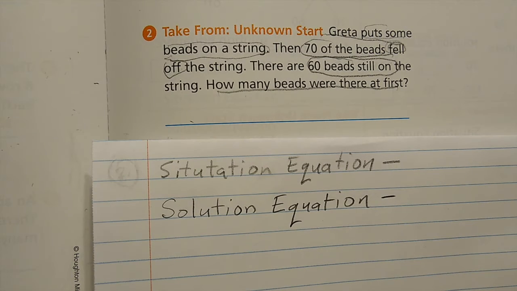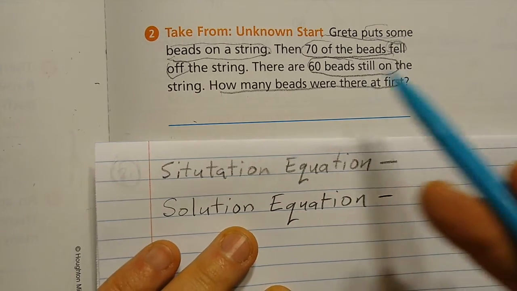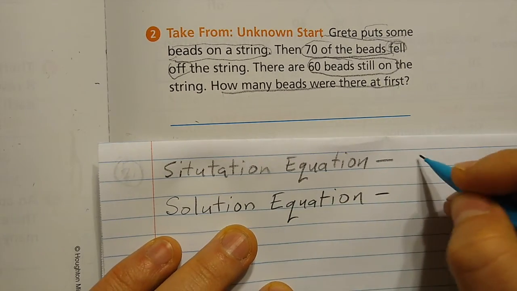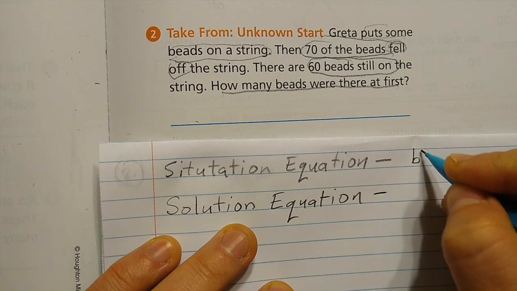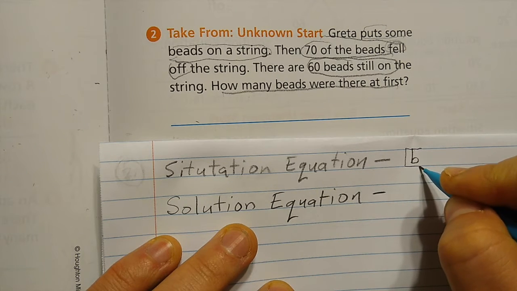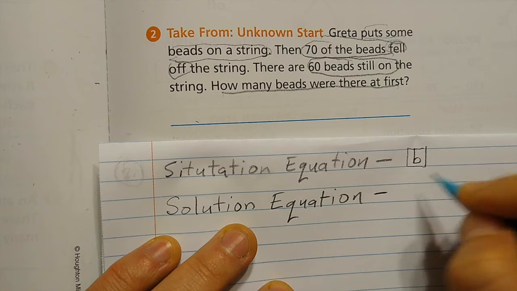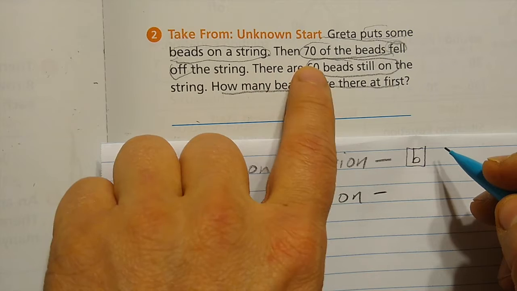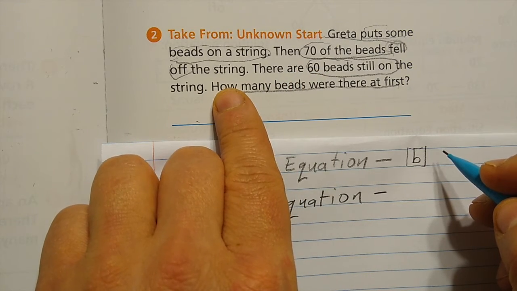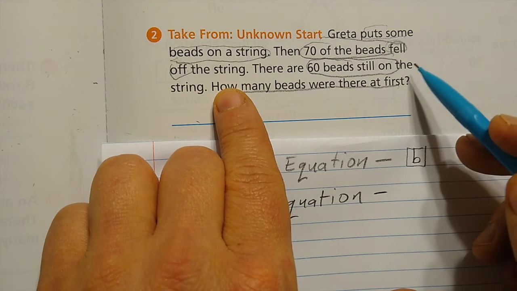So if we go back and look at our situation equation, it says Greta put some beads on a string. So once again, we can put a box or we can put a variable. And then 70 of the beads fell off the string. So are we getting more or are we getting less?